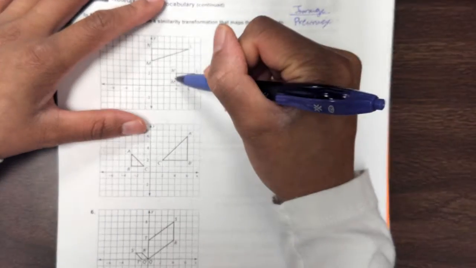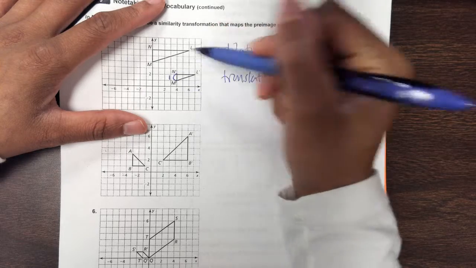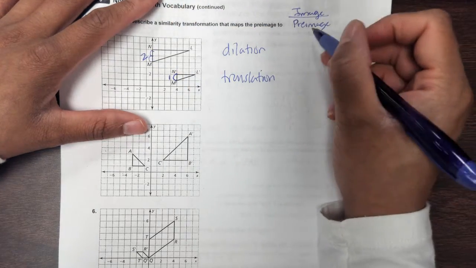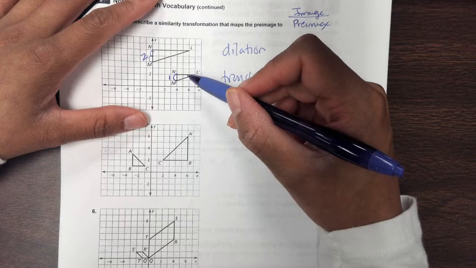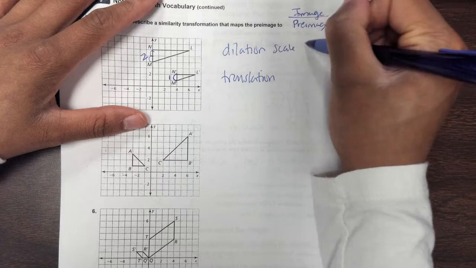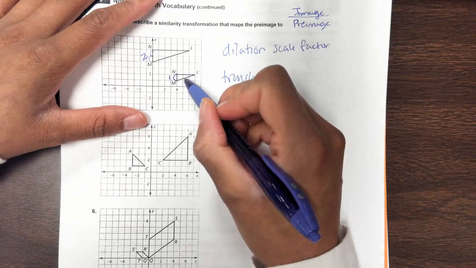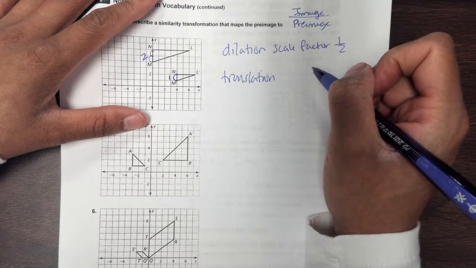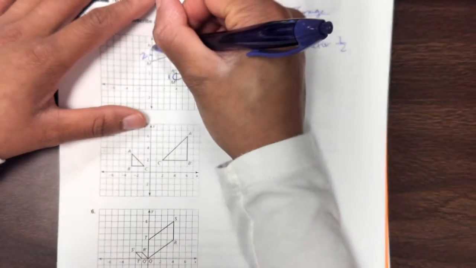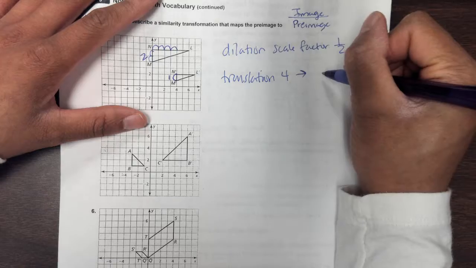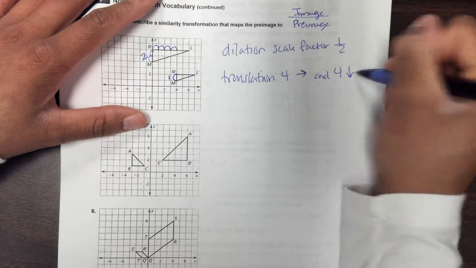So from our image, we have a count from N prime to N prime is 1. And then from N to N, I have 2. Now note, if we do the image over the pre-image, I now have 1 over 2. And I know that this works because I know that my image is smaller than my pre-image. So we had a dilation scale factor of 1/2. Now translation, I moved over. If I go from N to N prime, 1, 2, 3, 4, 4 to the right. And then I actually went down 4. Okay?